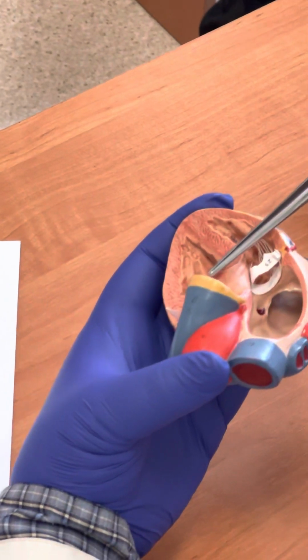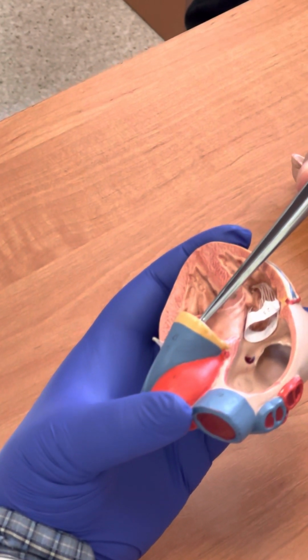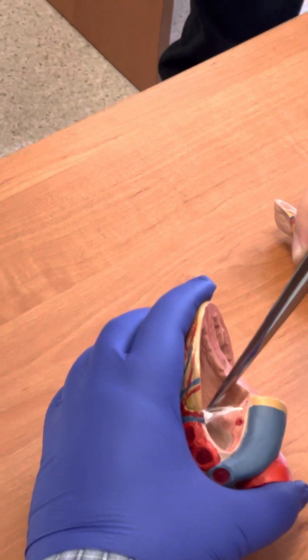In the pulmonary trunk, the anterior valvula, in the aorta, the posterior valvula, and both of them have right and left valvulae.